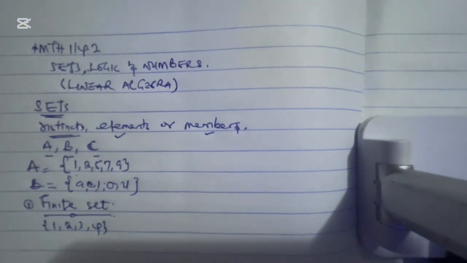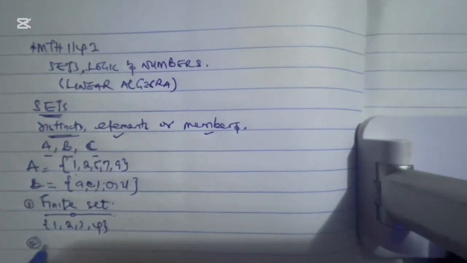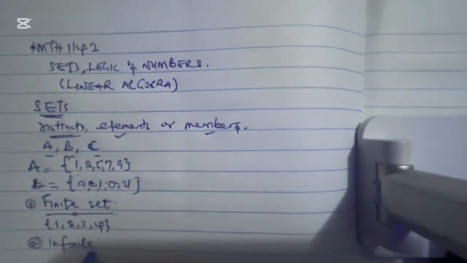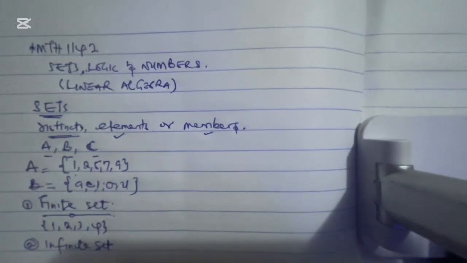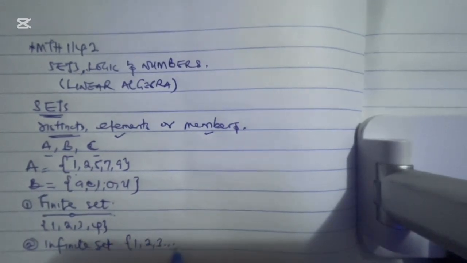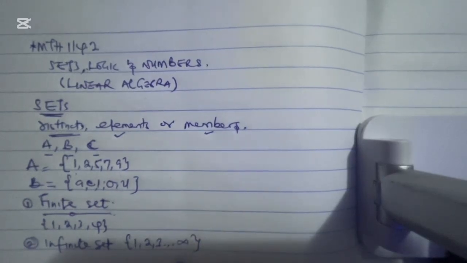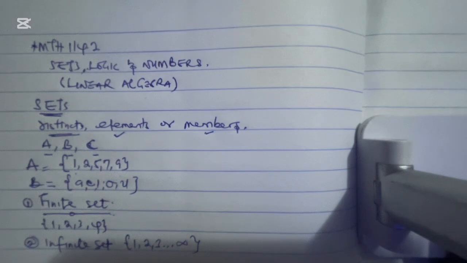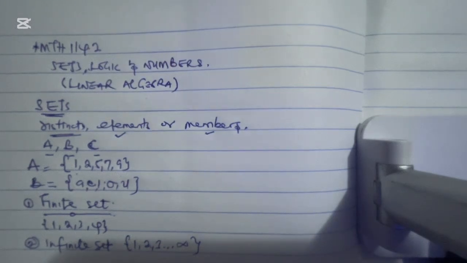Number two is what we call an infinite set. It's like the opposite of a finite set. An infinite set tends to infinity. For instance, we can have 1, 2, 3, dot dot dot, then infinity. This is a set of positive integers. Positive integers cannot have a terminal point. There's no point where you get to and say this is the biggest number in the world. No, there's no such thing.